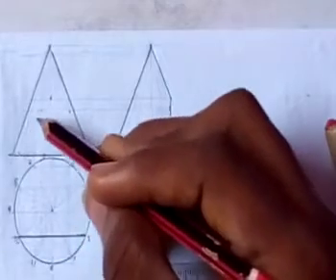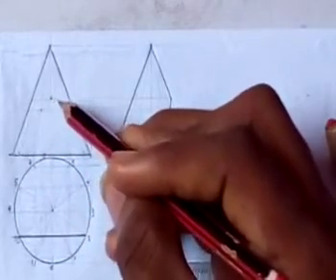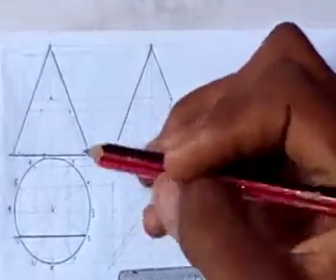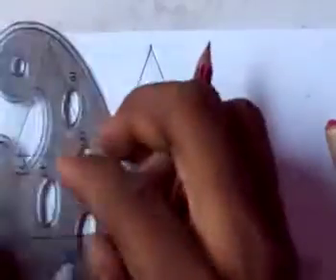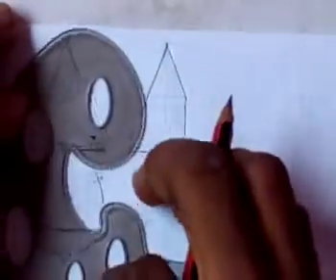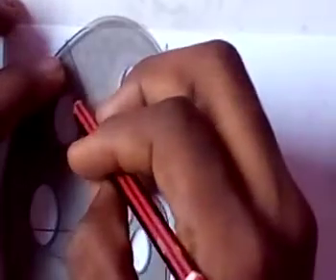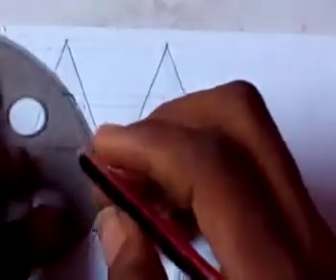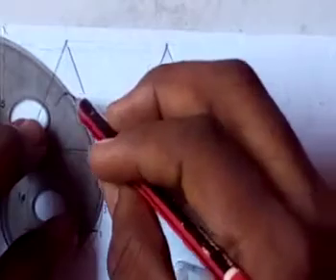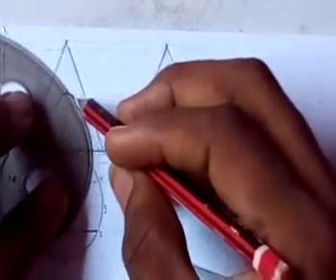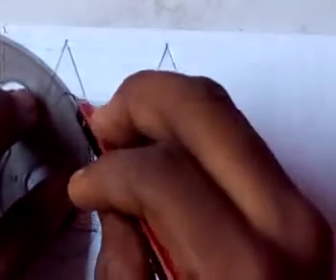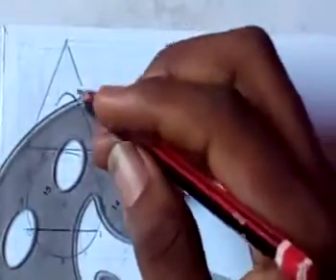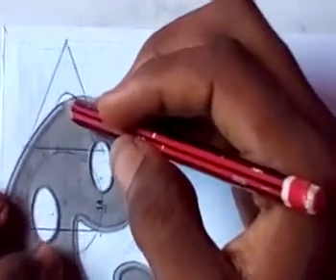You can draw a faint line through them to guide you on your drawing. The next step is to use your French curve to draw the curve. That curve will show the shape on the front elevation. This is how it will look on the front elevation when it is viewed. So I'll join it to this one. We join it straight. Then we'll also join to the next one.